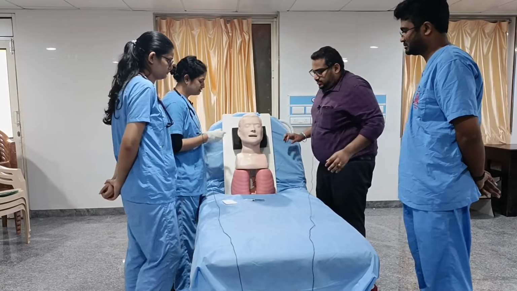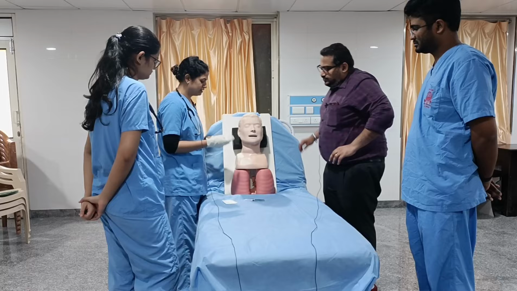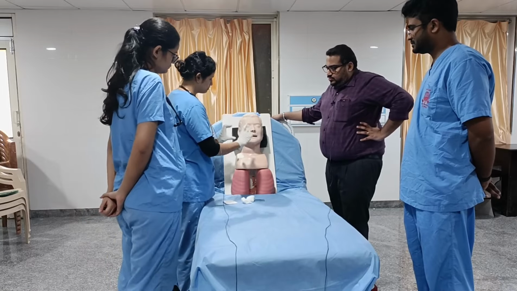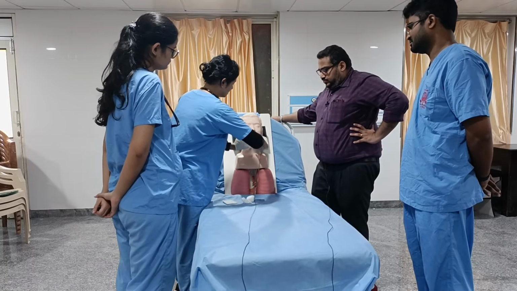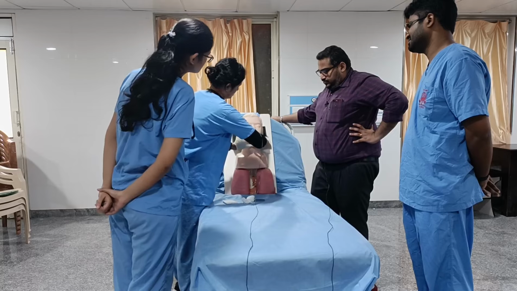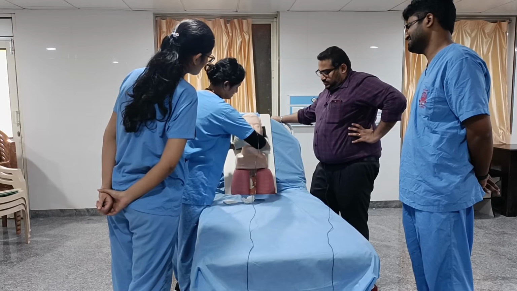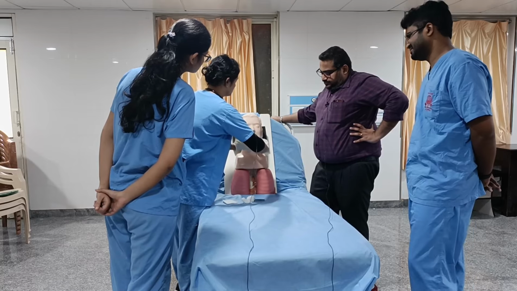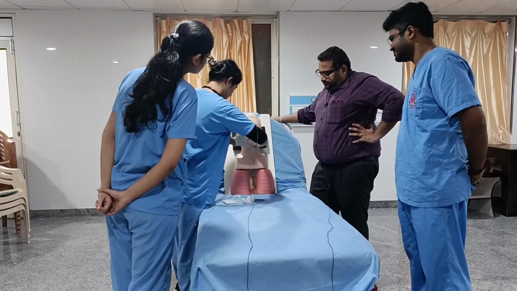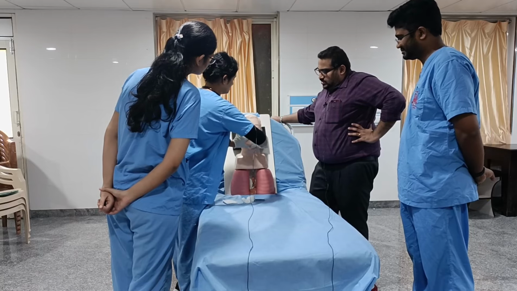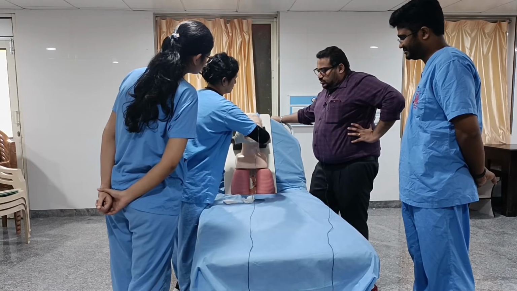Another method is the pivot method. In the pivot method, we will be keeping our thumb outside and the fingers inside the mouth, 3 fingers. And the thumb should be secured at the chin, and with the fingers push down the mouth, and with the thumb keep it closed.